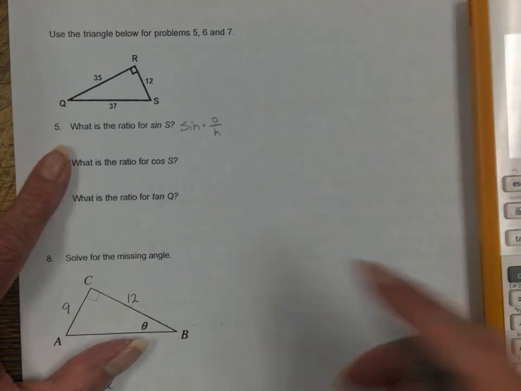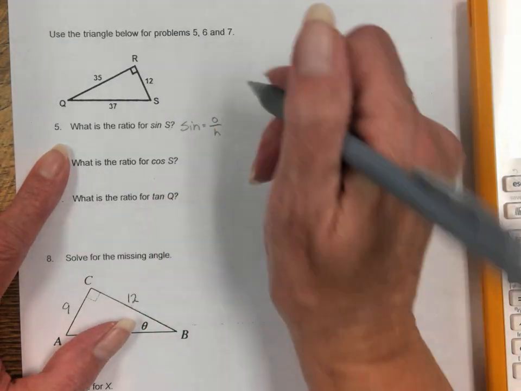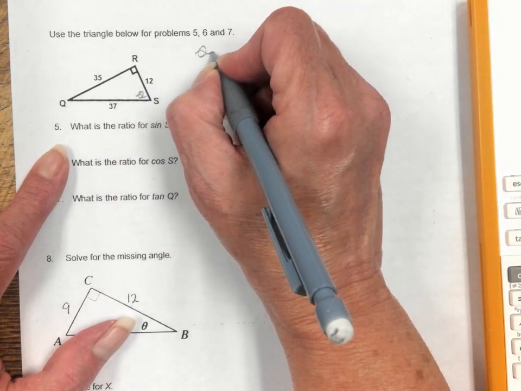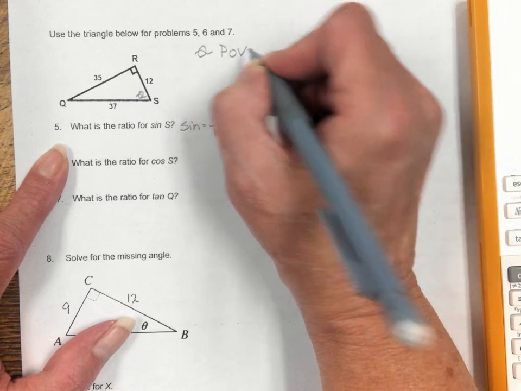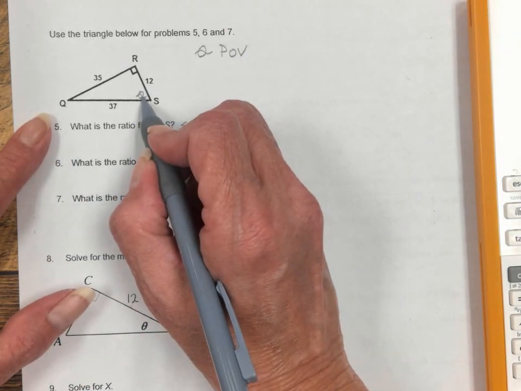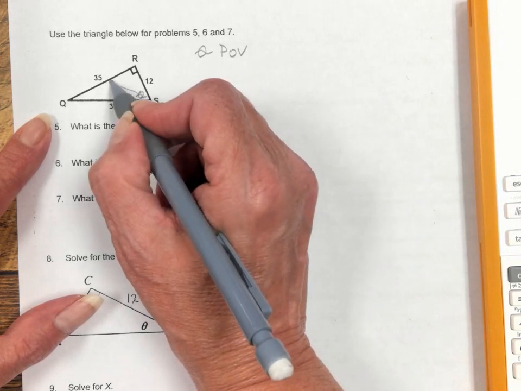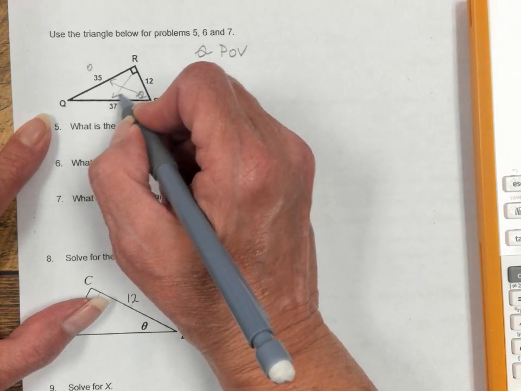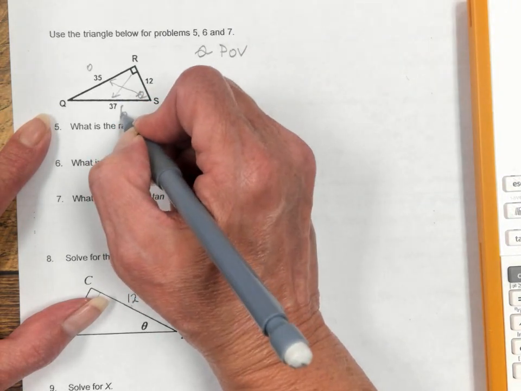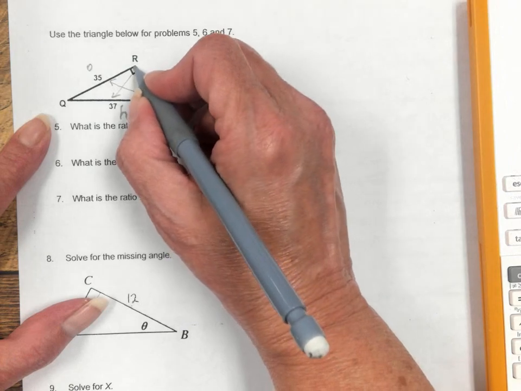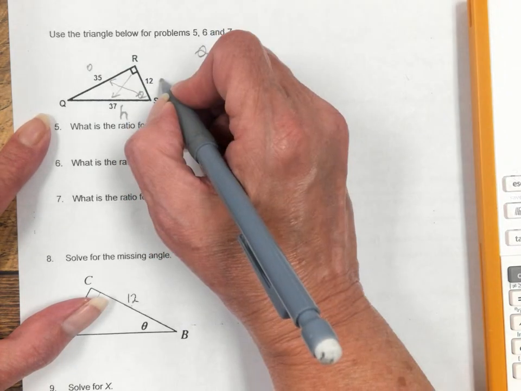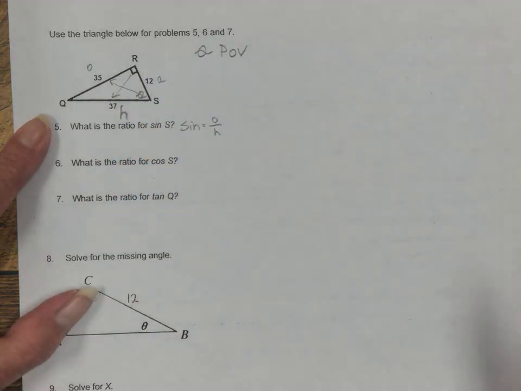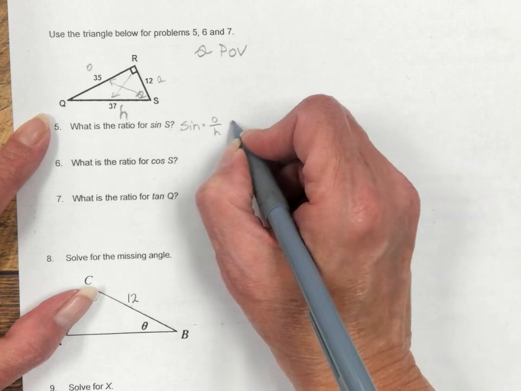Okay. Now, I am looking at it from S. S is my angle of interest, or theta. Remember, with trig, it's always from theta's point of view. So from theta's point of view, across the shape is opposite. Across from the right angle is always the hypotenuse. It's part of the structure of the triangle. That doesn't change. The part that is either left over or is part of theta but not the hypotenuse is the adjacent. So now I'm going to fill in what I've got.